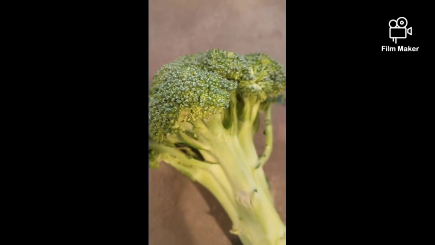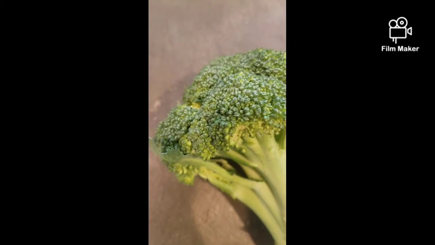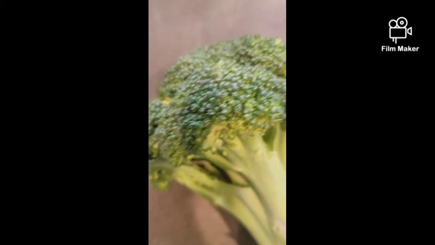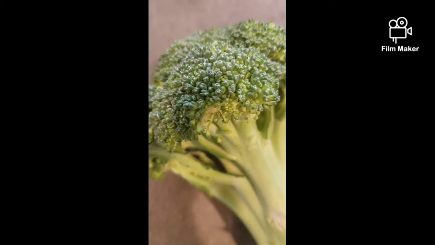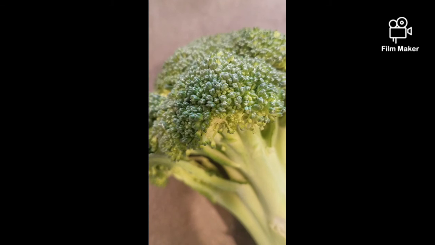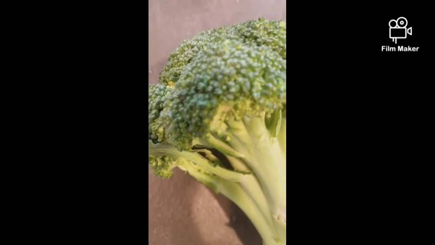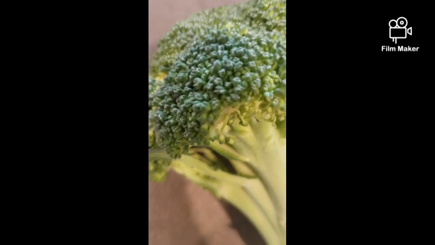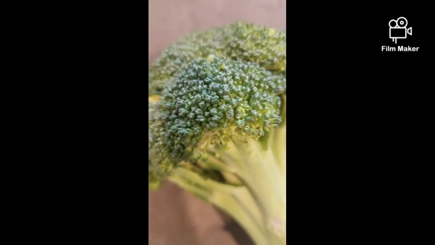But broccoli is basically a flower that would have hundreds of little flowers on it that haven't quite blossomed yet. But if you grow broccoli in your garden, or if we grow some at school, we could leave one in the ground and not cut it and watch it blossom into hundreds of little yellow flowers that can then get pollinated to make broccoli seeds.